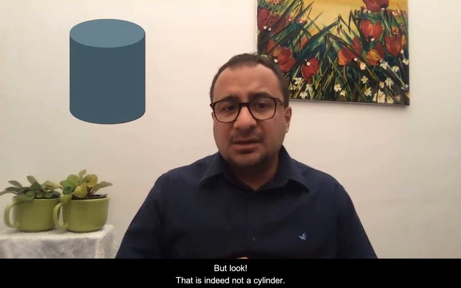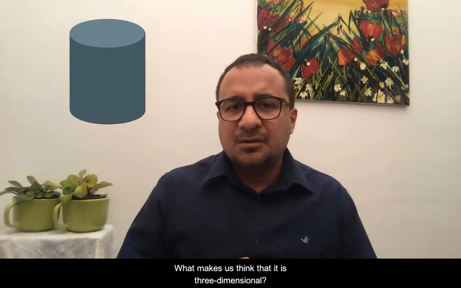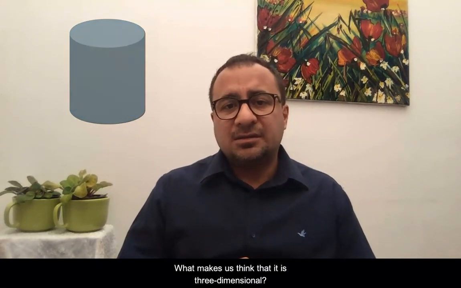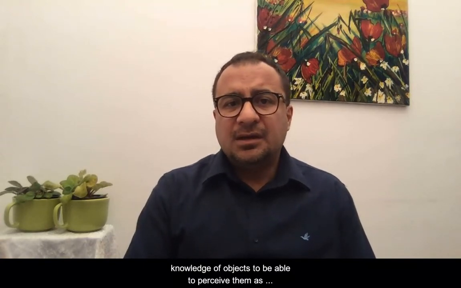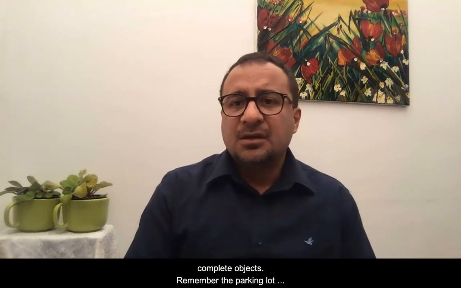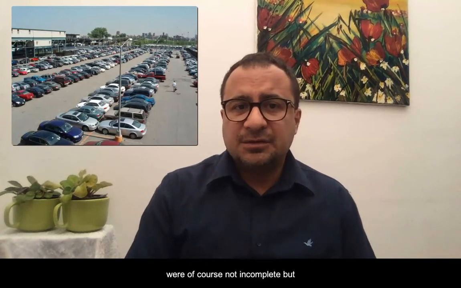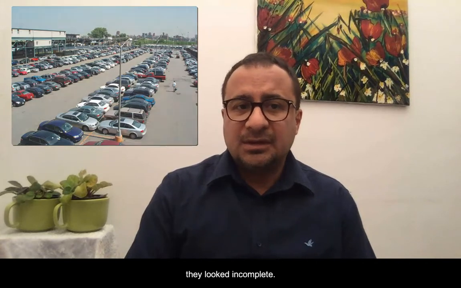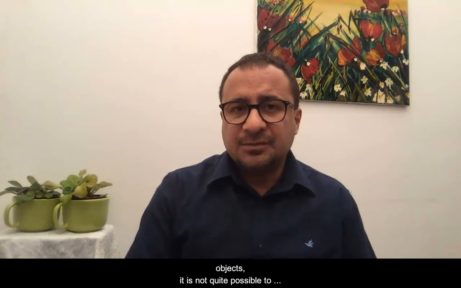But look, that is indeed not a cylinder. It is a two-dimensional image of a cylinder. What makes us think that it is three-dimensional? In the previous lecture, we said that we need the knowledge of objects to be able to perceive them as complete objects. Remember the parking lot example that was full of cars, which were of course not incomplete, but they looked incomplete.